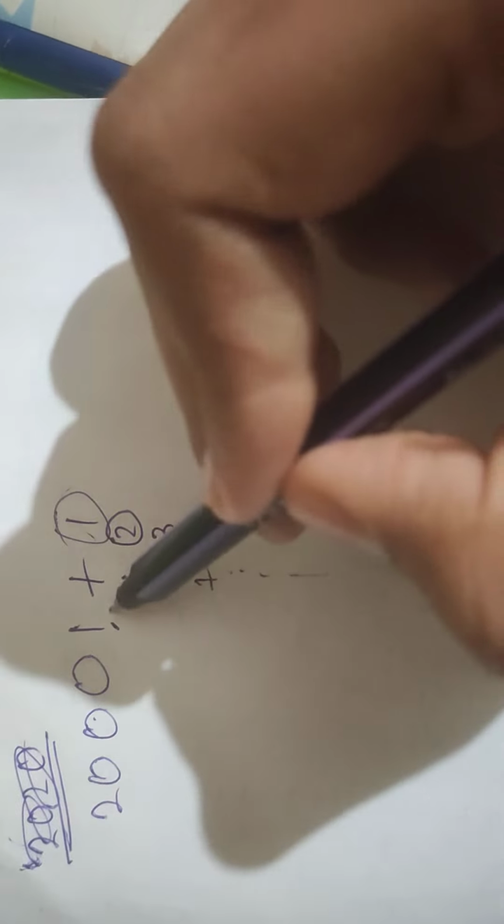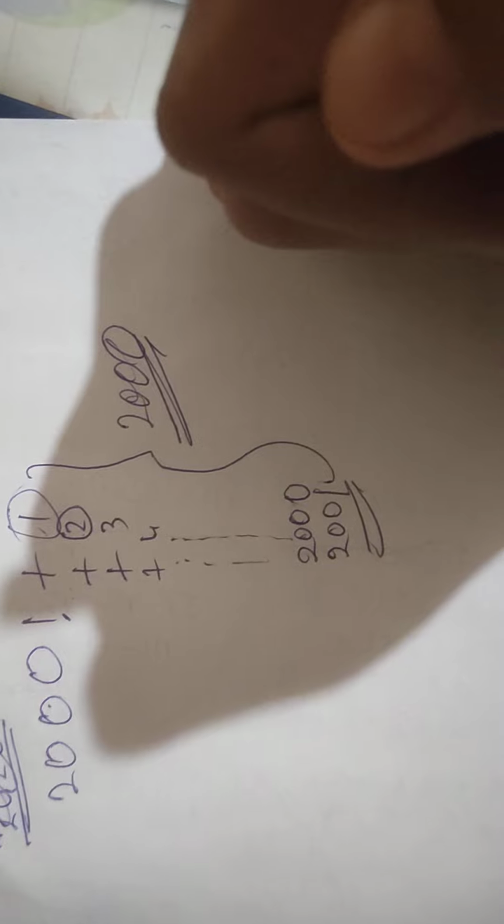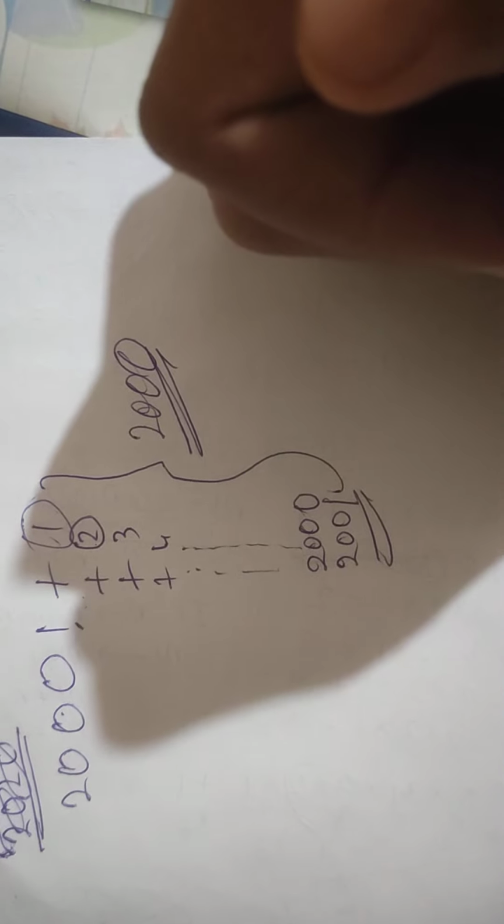So 2000 factorial plus 2, plus 3, plus 4, and we can go on till 2000, right? And then what we get will depend upon whether it is a prime or a composite. So as we can see, we can get 2000 composite numbers here. This way we can prove that we can get as many consecutive composite numbers as possible.